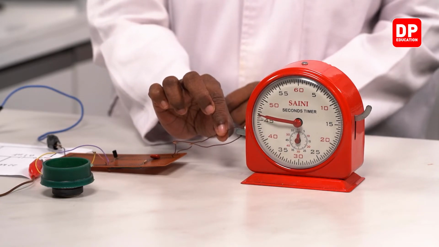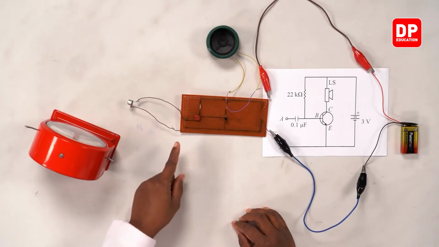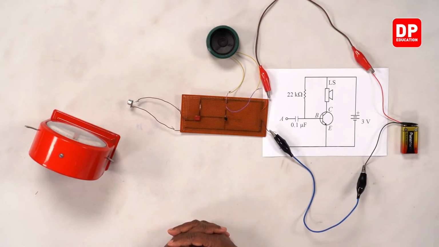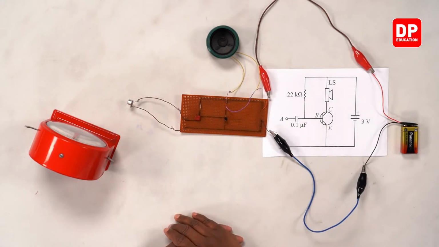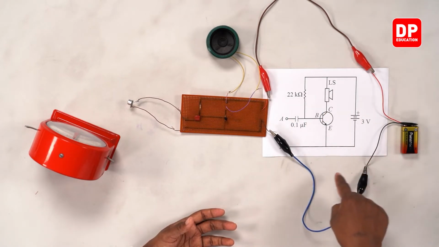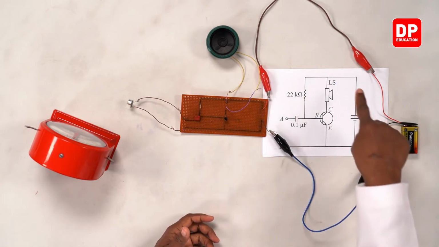Can you all hear an amplified sound? I am sure you all can hear it more clearly than before. So that is how the sound amplification or the audio amplifier function of the transistor occurs. You provide an audio frequency sound and then that sound is amplified and the amplified sound will be heard through the speaker. So for that we use this particular circuit where we use an NPN transistor that is connected in this manner.